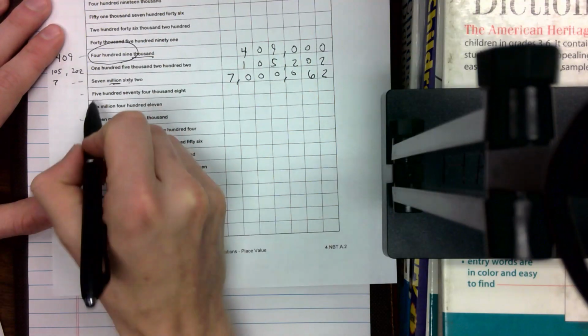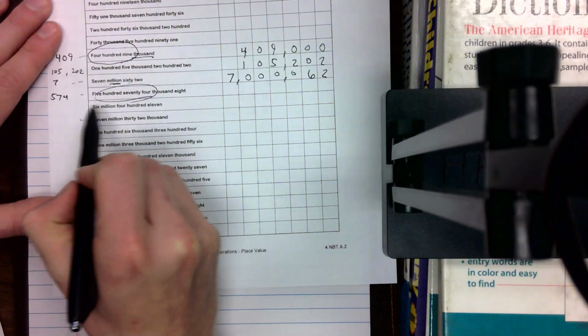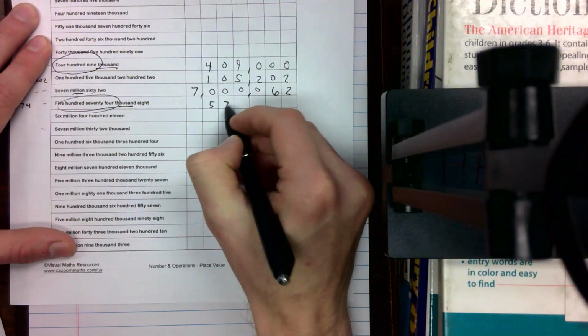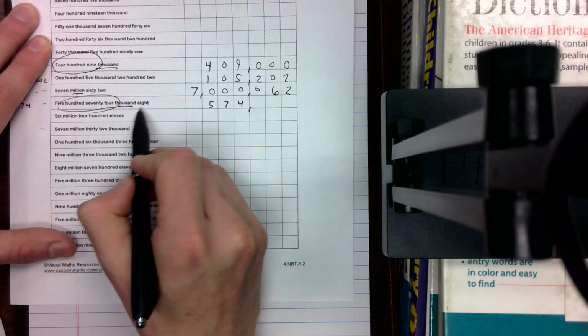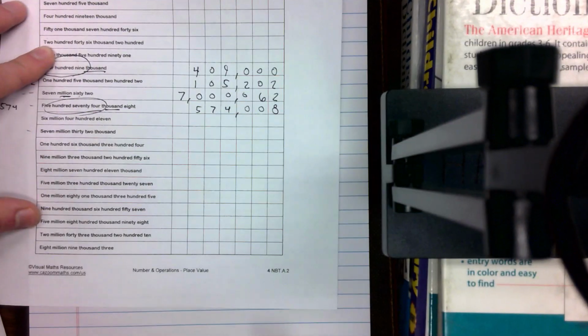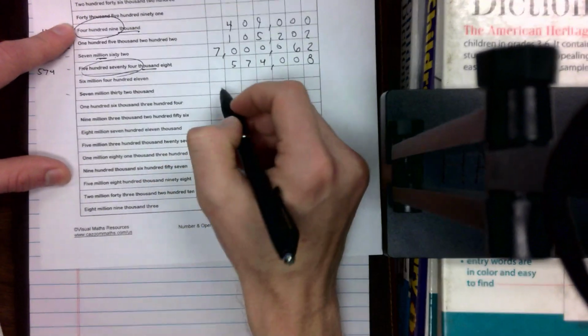574,008. 574, think of that as just 574, but we know it's in the thousands, so we find our 100,000s. 574, comma. There's no 100, there's no 10, so 0, 0, 8 is in the ones place. 7,032,000. 7, again, in the millions place.